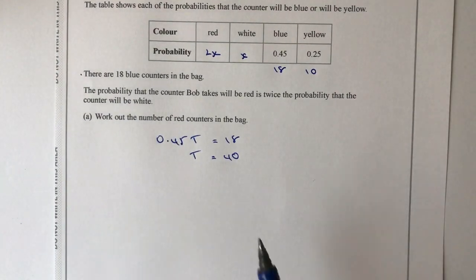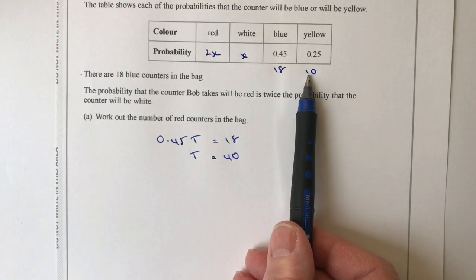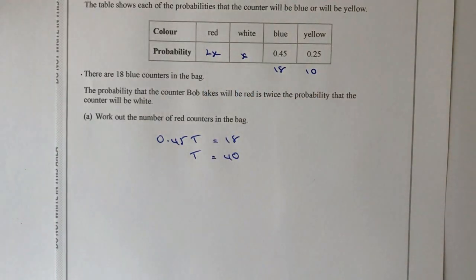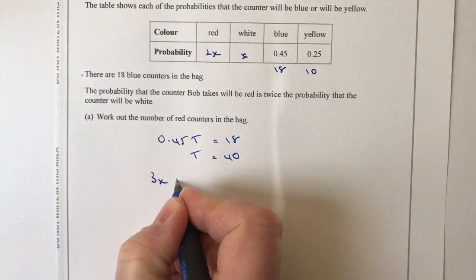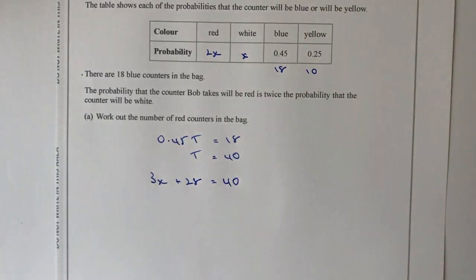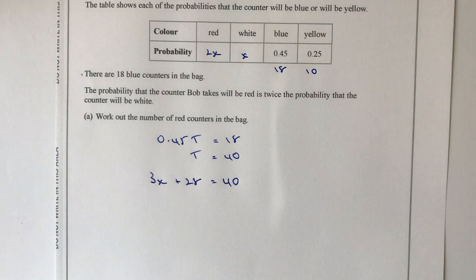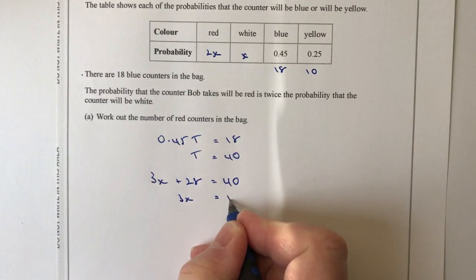So what we're saying is all of these added together, 2x plus x plus 28, is going to equal 40. So we can write that: 3x plus 28 equals 40. 40 counters in total, 28 of which are either blue or yellow. Minus 28 from both sides, and I get 3x equals 12.